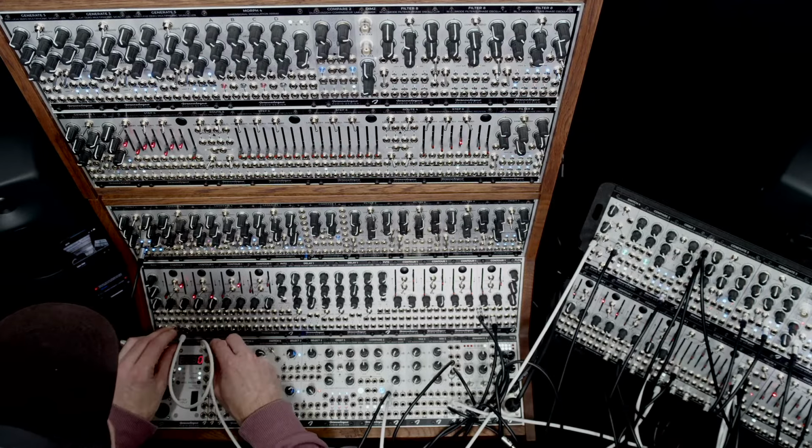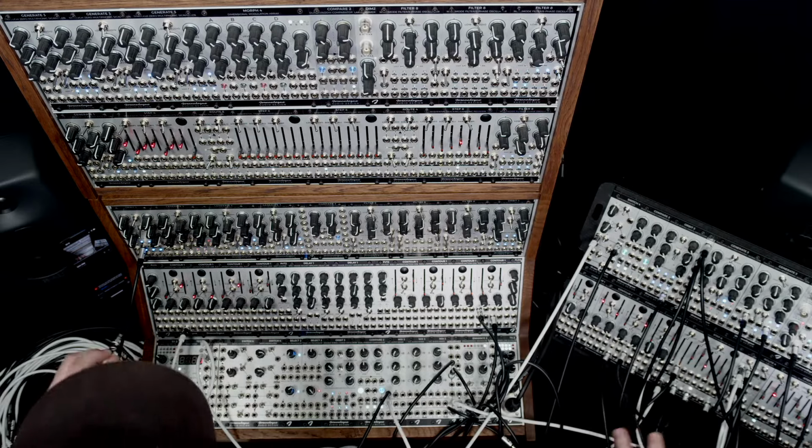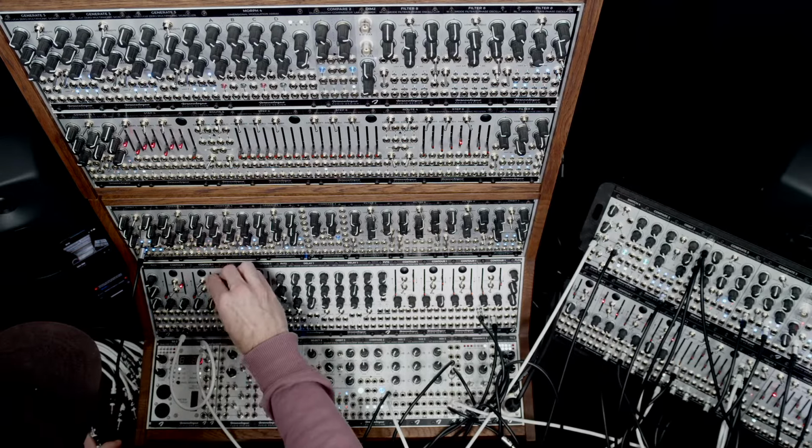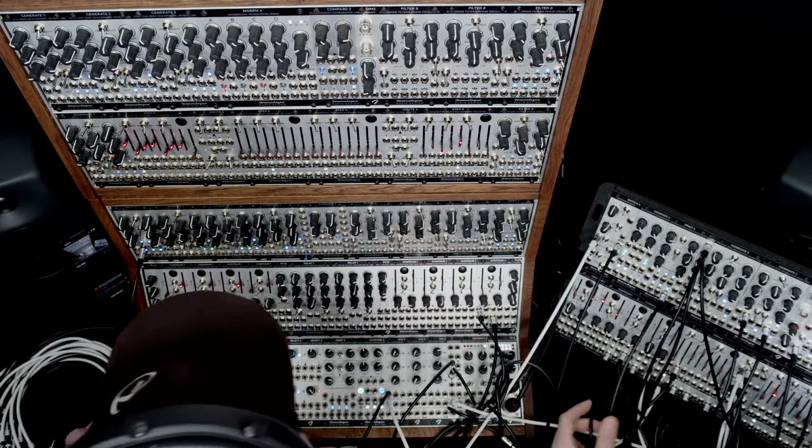So we have a kick drum here, we generate 3. Maybe I try the other one to create some wobbly bass line. Because you see this Generate 3 doesn't have a VCA on the back, so it keeps oscillating.